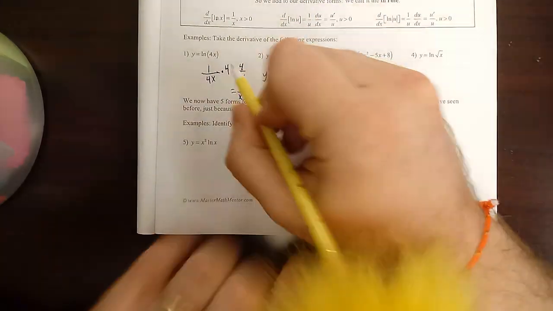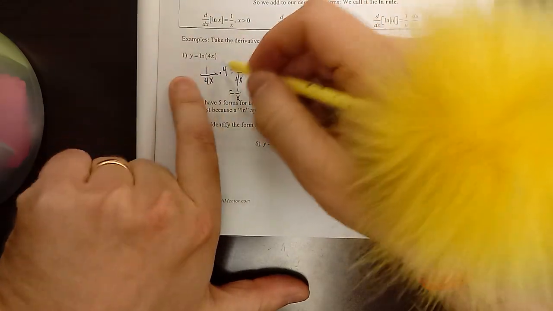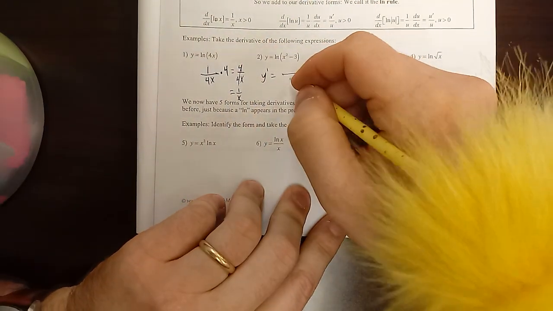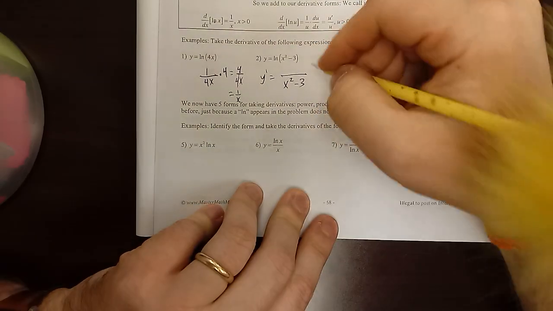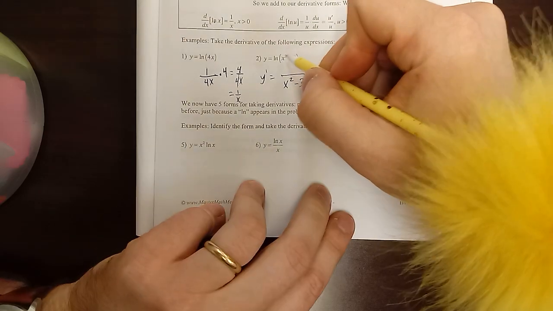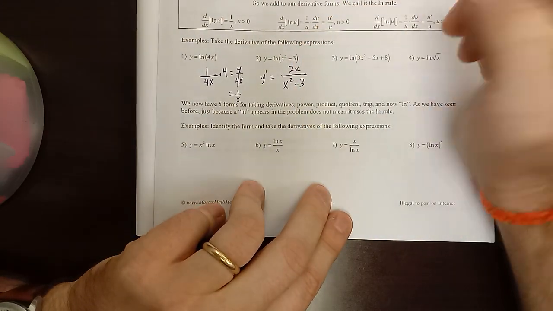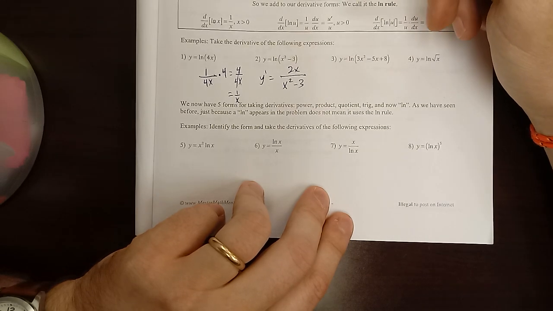Instead of writing like I did last time, 1 over 4x times 4, and then putting the 4 on top, I'm going to jump straight to that. I'm going to put the x squared minus 3 on the bottom, and then instead of putting 1 here and times the derivative of that, what's the derivative of that? 2x. Let's just put it on top. There. Done.